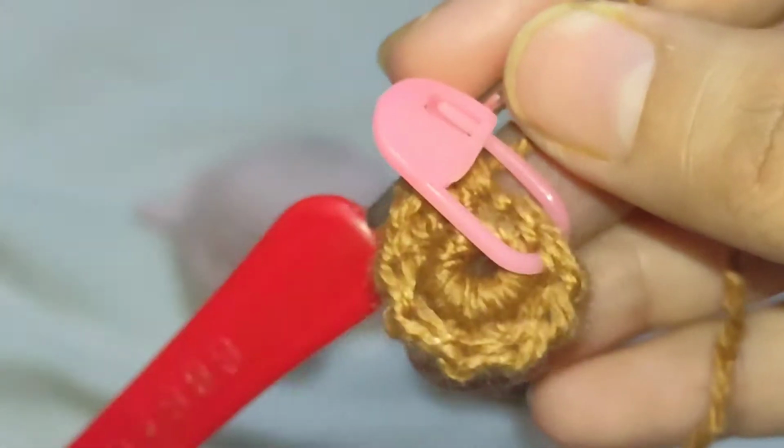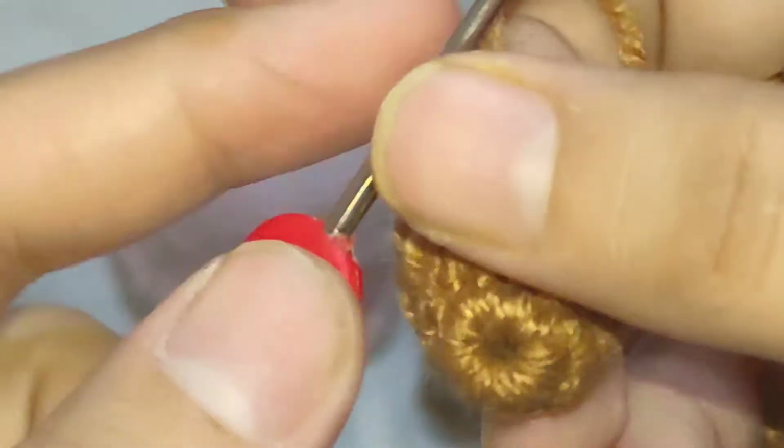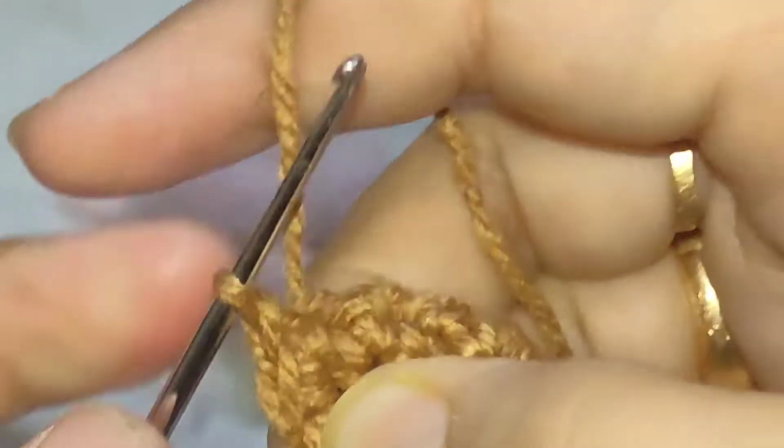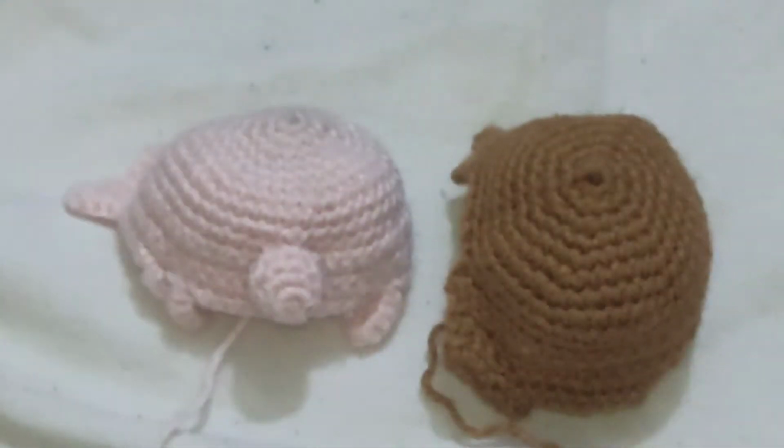Round number 3 and 4. 9 single crochet. Now completing my 4 rounds, 1 slip stitch, chain and cut the yarn.